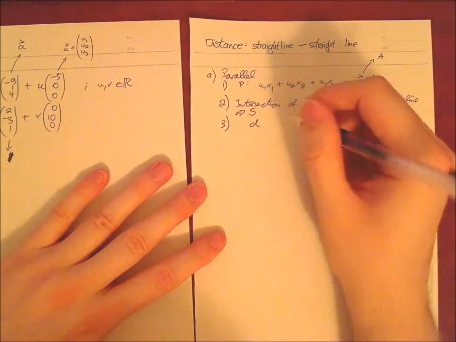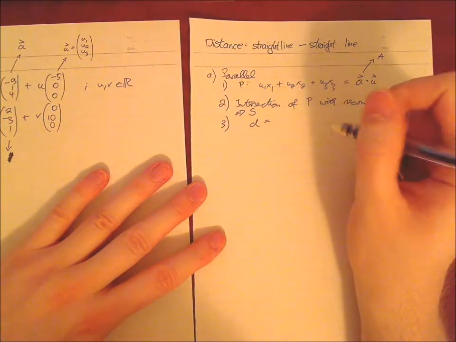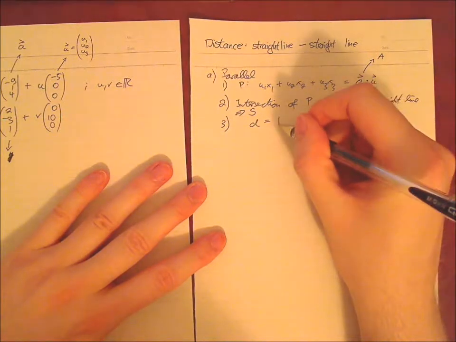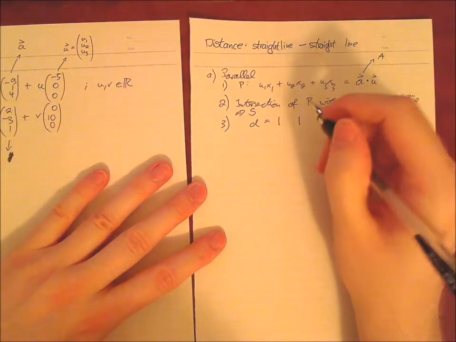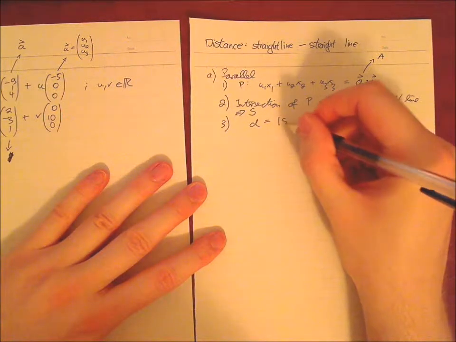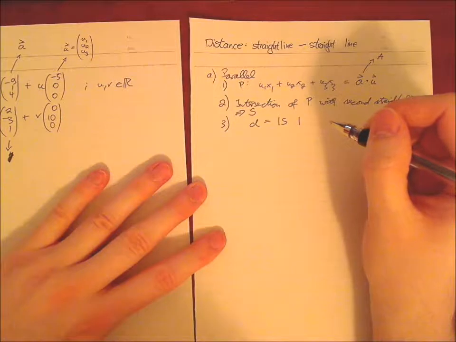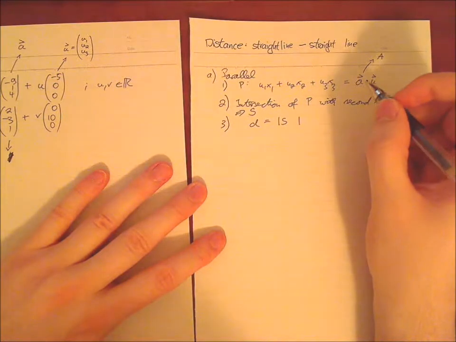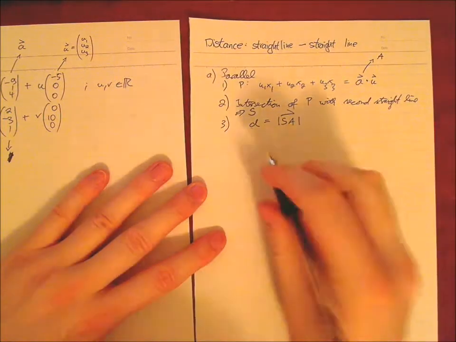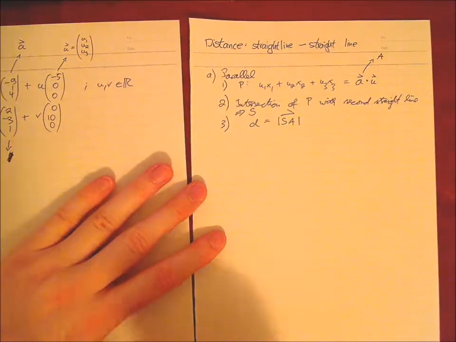So what we are going to do is, we say D, that's the distance, is the amount of the intersection point with the second straight line, which is S, minus the support vector of the first straight line, which we said is A. Then we calculate the amount, and then we have the distance.